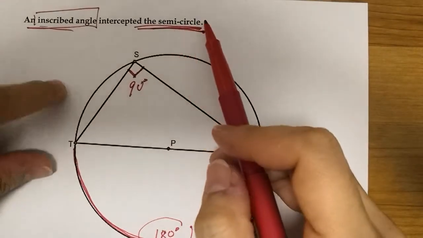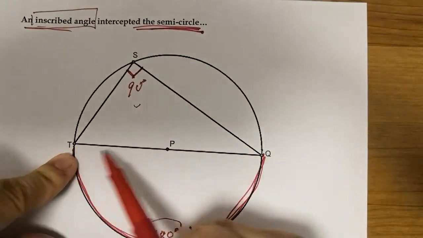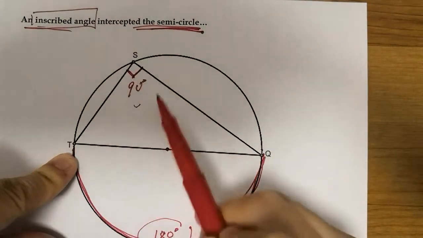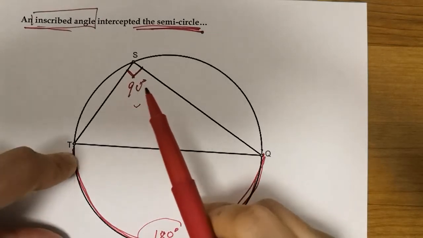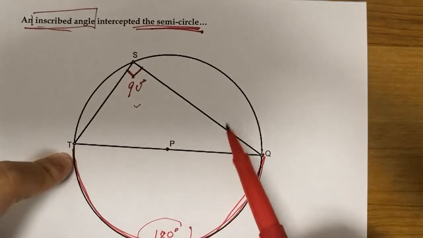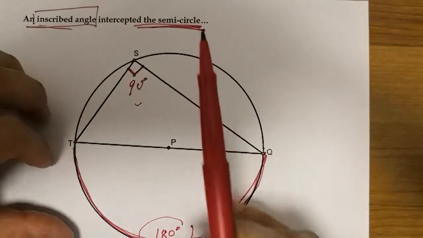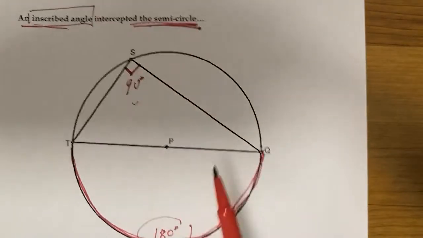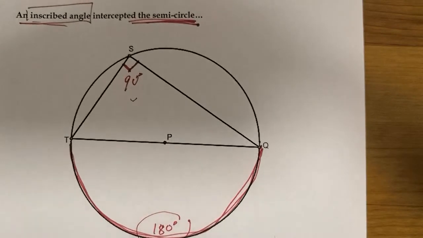That's a very special fact of an inscribed angle that intercepts the semicircle. The other way you can look at it is that its opposite side is the diameter, which makes a 90 degree angle. That's a very, very special property. Okay, that's the basic relationships we discussed in the class, and this is the quick summary of the whole relations here. Okay, it's finished.